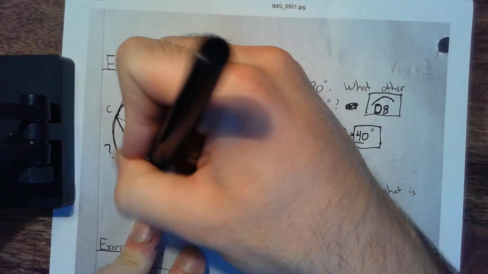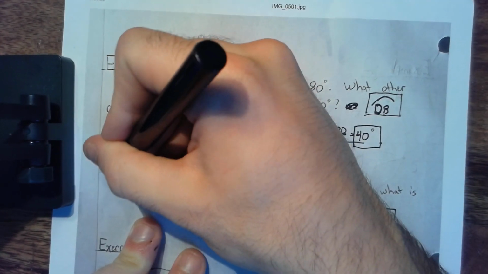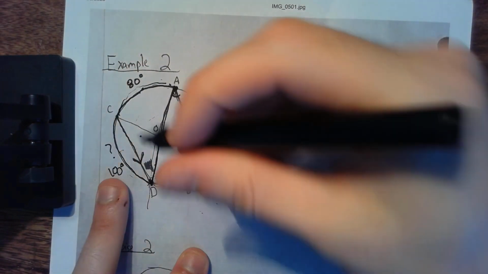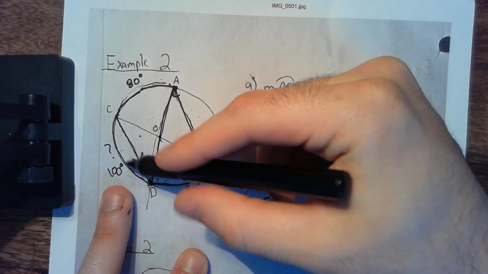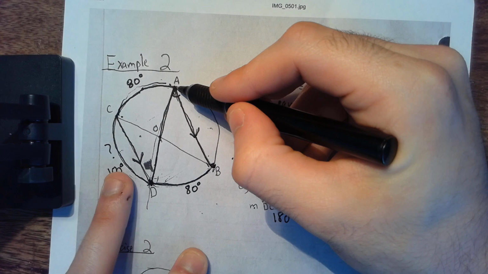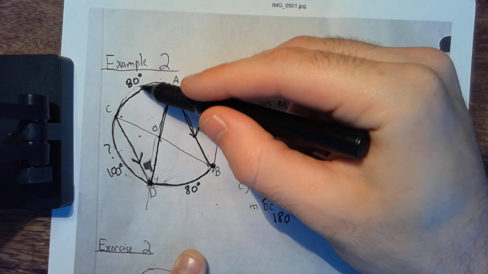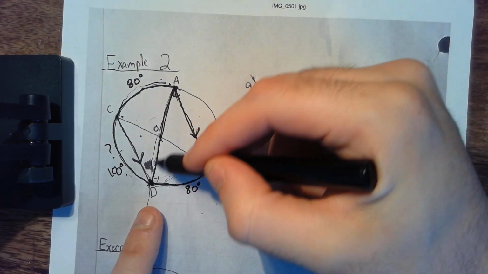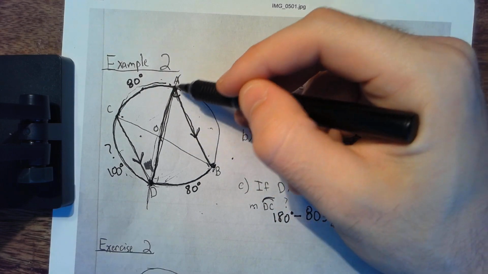So this DC should be 100 degrees. And that makes sense because from D to C is 100, from C to A is 80, 100 plus 80 is 180. And that is exactly what half of a circle should be.